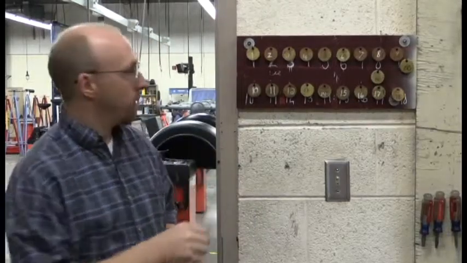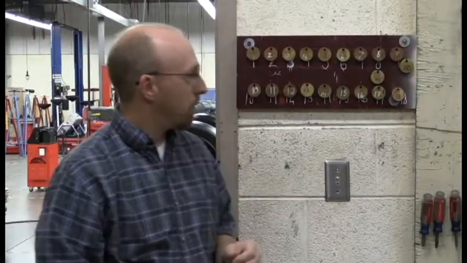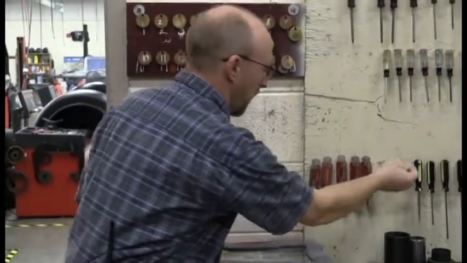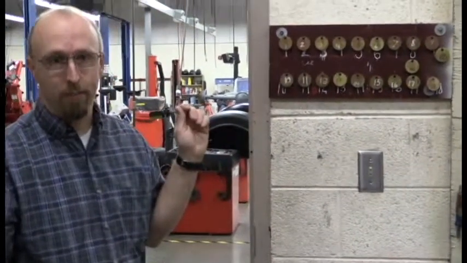If it's number one, the person working the tool room will take number one off the board. They will find a Phillips screwdriver, place number one in place of the Phillips screwdriver, and then hand the Phillips screwdriver to the student. All right, at the end of the class, when I tell everyone it's time to clean up and put your tools away, the tools are returned.